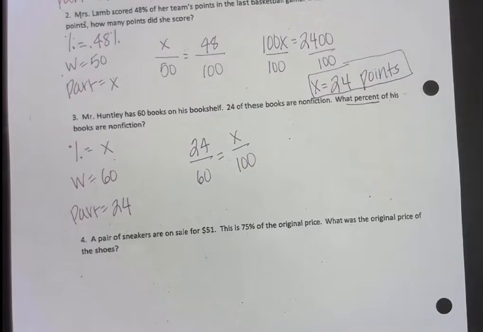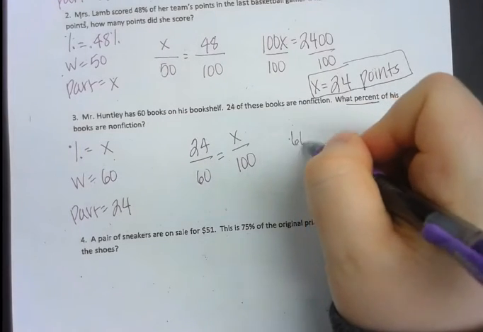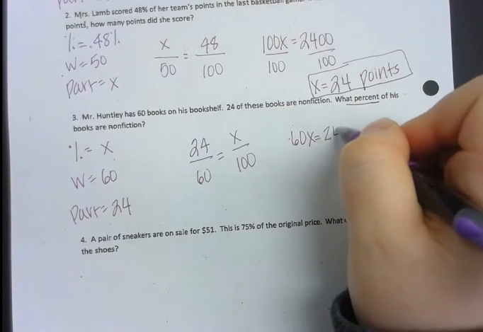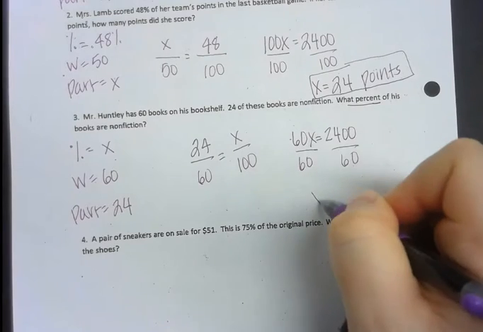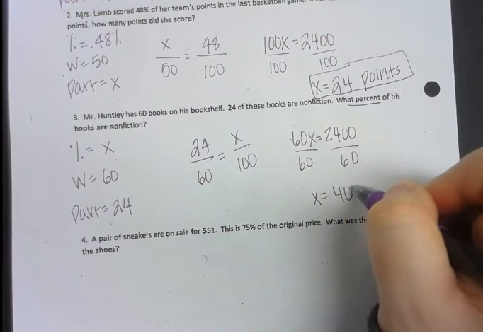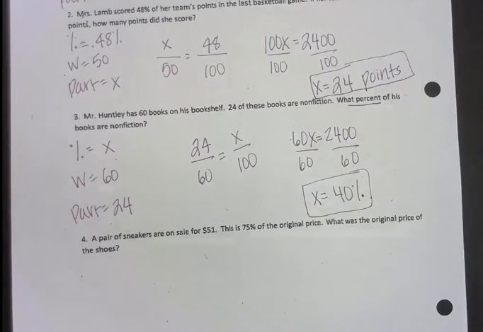And we do our cross products. And so we get 60x equals 2400. We divide by 60. So x would be 40%. And you can just leave it 40%. That is your label on that one.